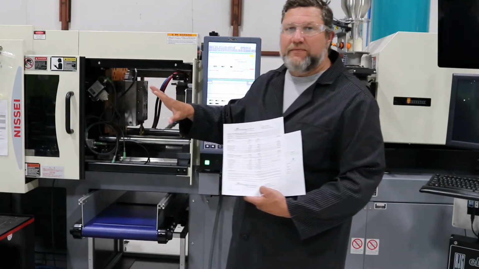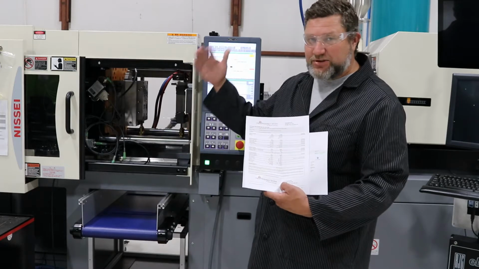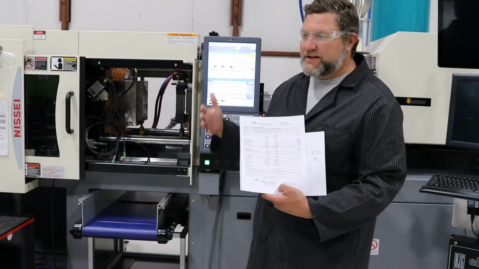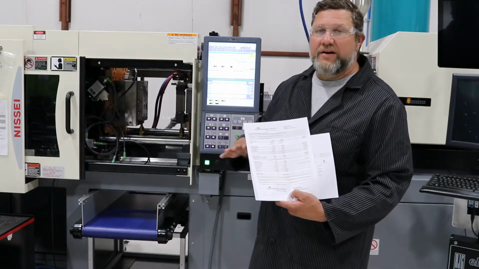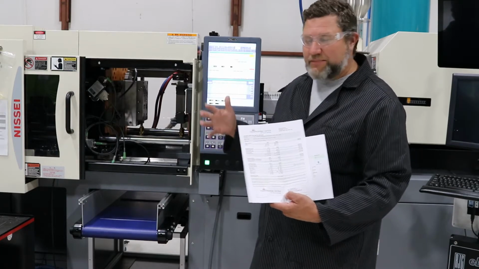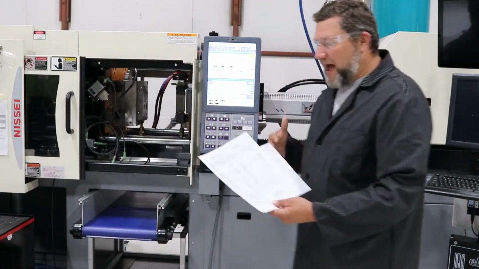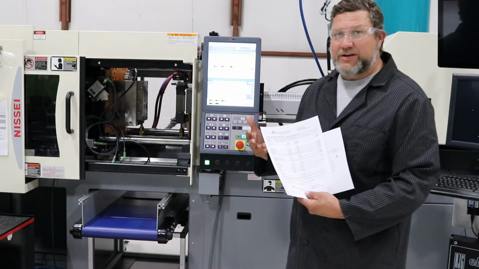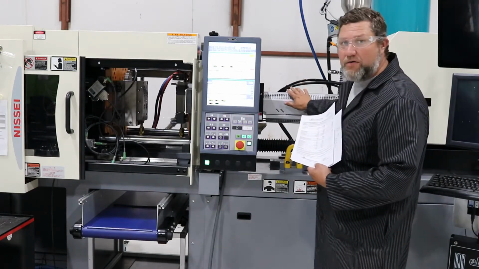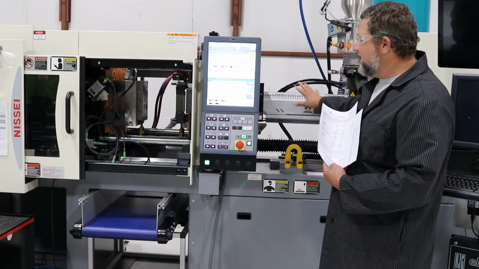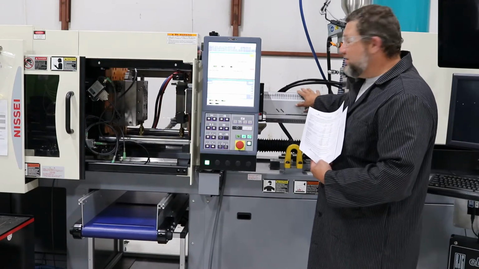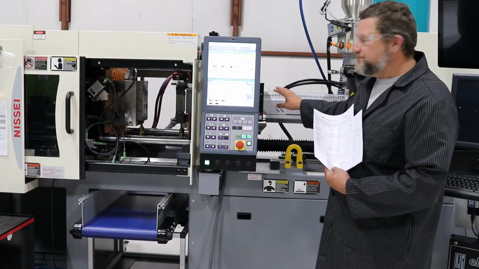Now, depending on the type of material that you use, that temperature will fluctuate. Different types of material will require different mold temperatures. Plastic injection molding is a transformation process. Here in our barrel, we're taking plastic, and in this case, our barrel is about 450 degrees.